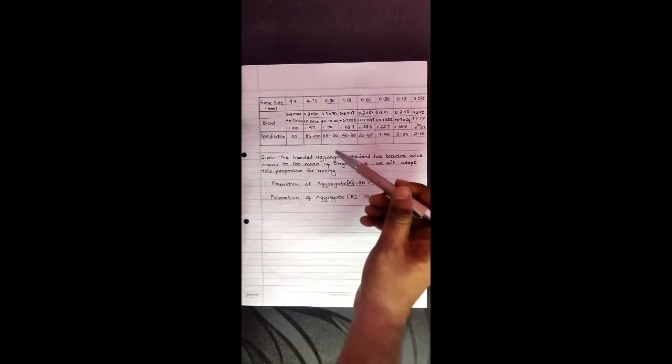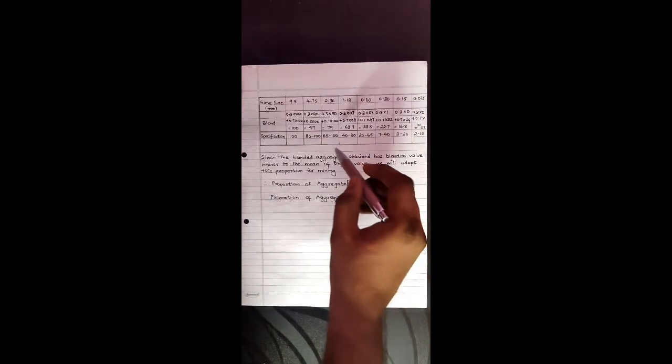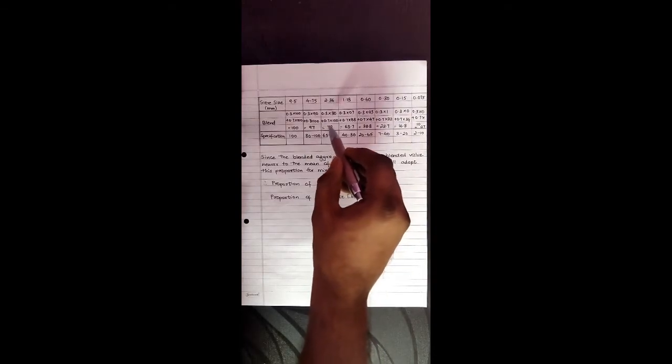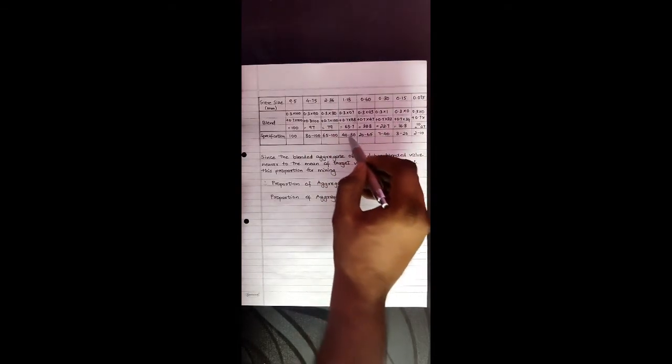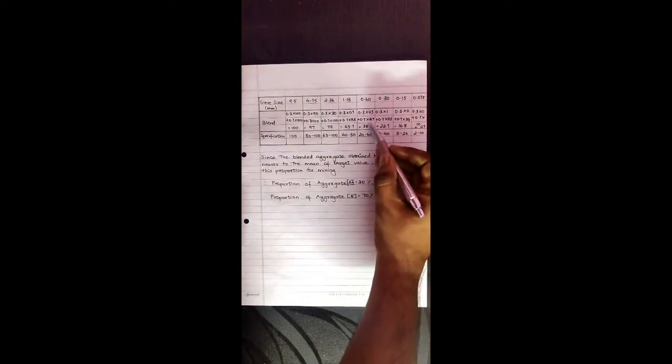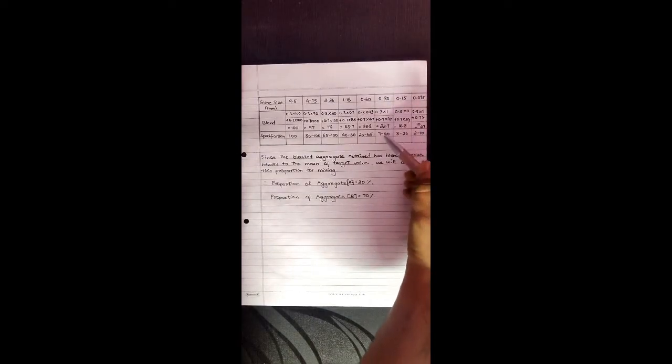For 2.36 it is around 82.5 and we have obtained 79, so very much closer. For this it is 60, we have obtained 63.7. For this it is basically 42.5, so we have obtained 33.8. For this it is 23.5, so we have obtained 22.7.